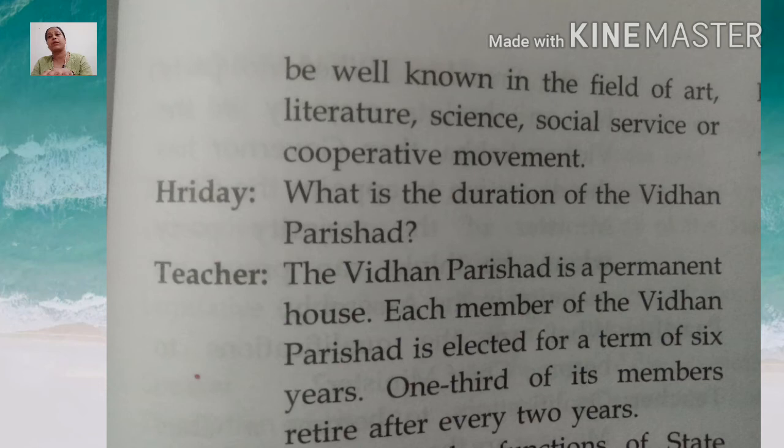The Vidhan Parishad is the permanent house, but whatever the members are there, their period of service is 6 years. One third of its members retire after every 2 years. Some are aged also, so there is an age limit, and that's the reason one third of its members retire after every 2 years. So that's the reason vacancies are also there. After 2 years the seats are vacant.